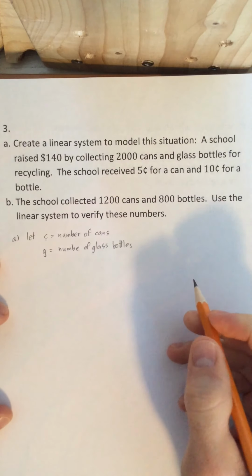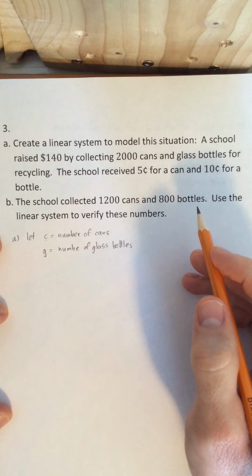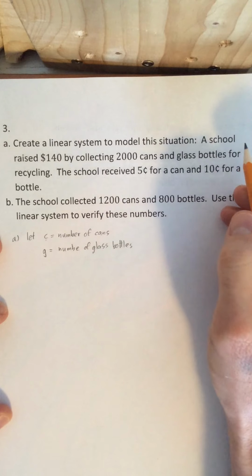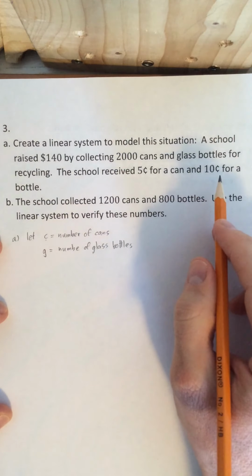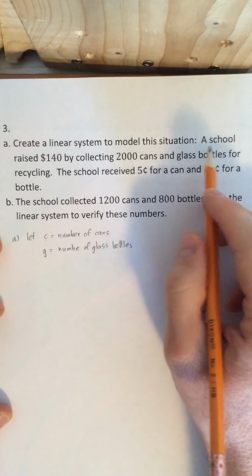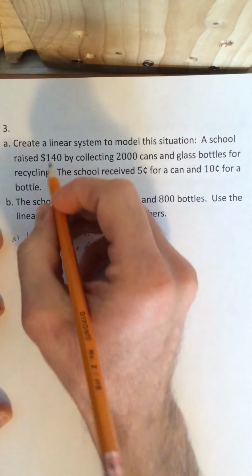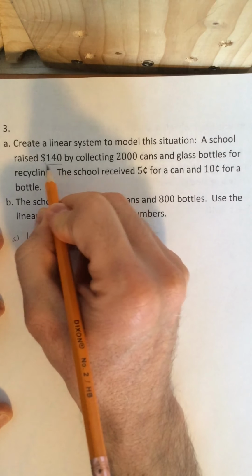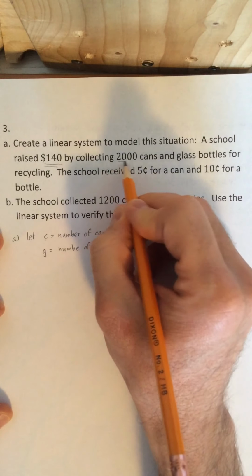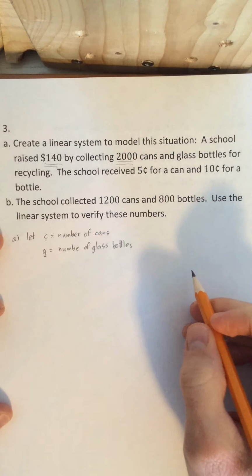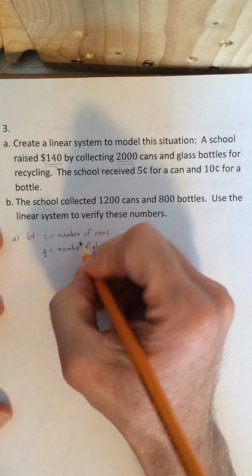Now, when I go to write this system, these problems can be a bit confusing, so look for totals. If we look at this, there's 2 sentences that include 2 numbers in each sentence, but specifically this first sentence includes 2 different totals. So the school raised a total of $140, and the school also collected a total of 2,000 cans. So these are our totals. This is what our equations are going to be equal to.